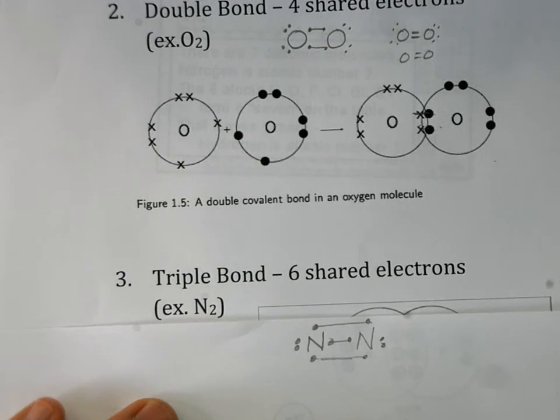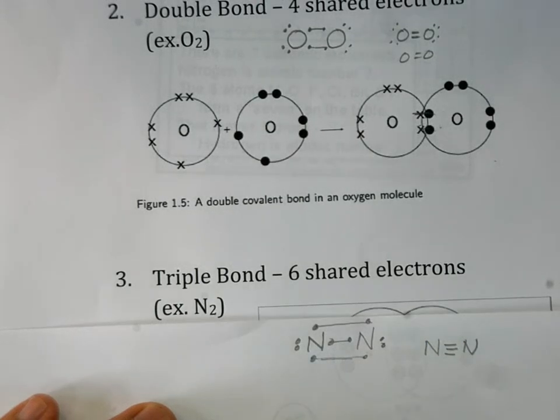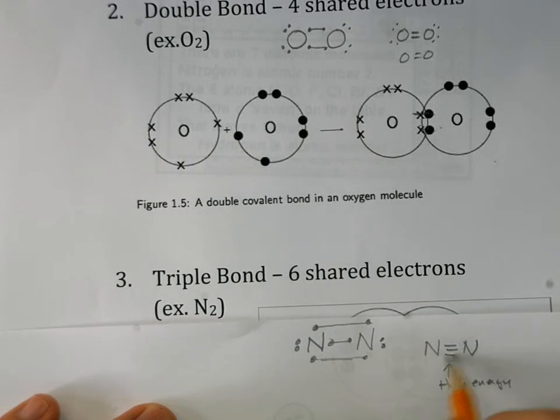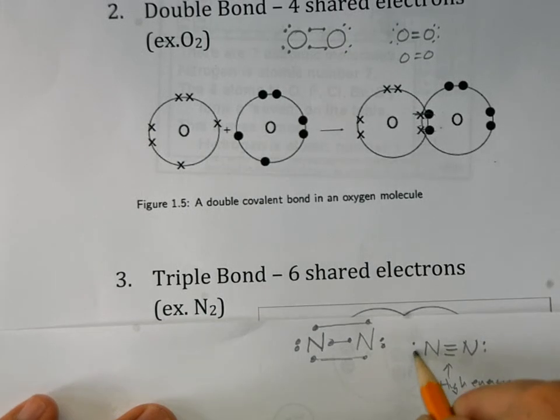So what happens is when nitrogen gas, two nitrogens, get near each other, you end up with a triple bond. You may see that. Again, that's a very high energy bond. It takes a lot of energy to rip apart a nitrogen molecule. Oh, I guess we should put the two unpaired electrons.